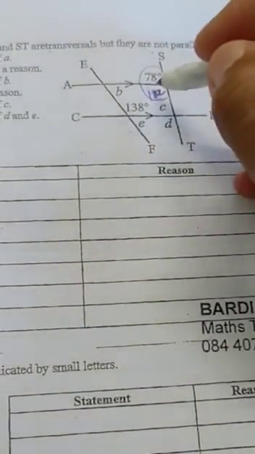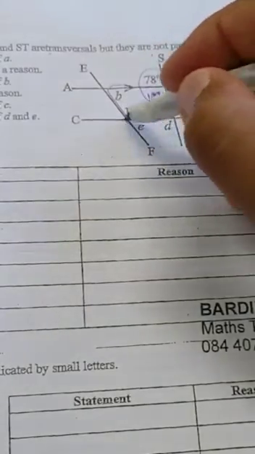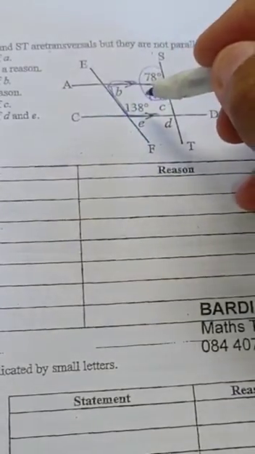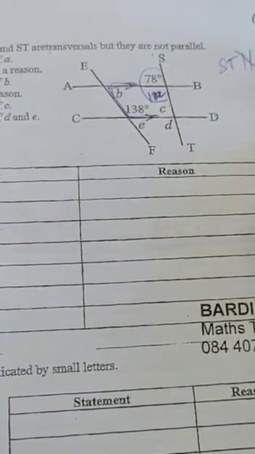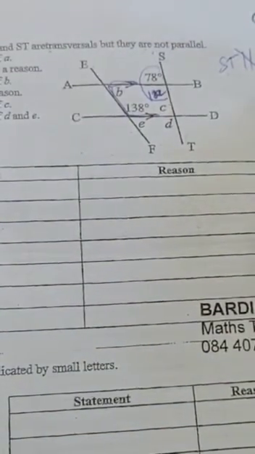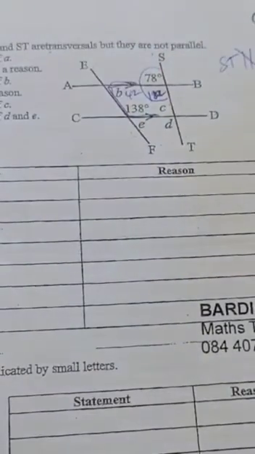Calculate the value for B. So there we go. Those two angles add up to 180. So B plus 138 will be 180 because it's co-interior. So it's going to be 42 degrees.